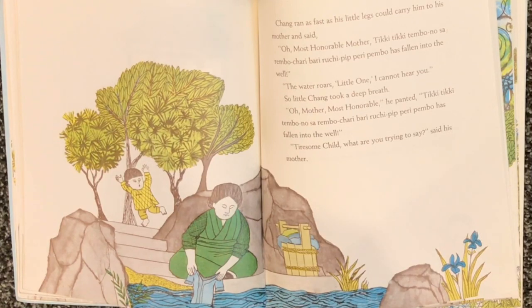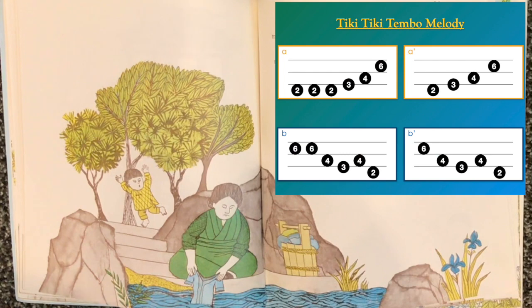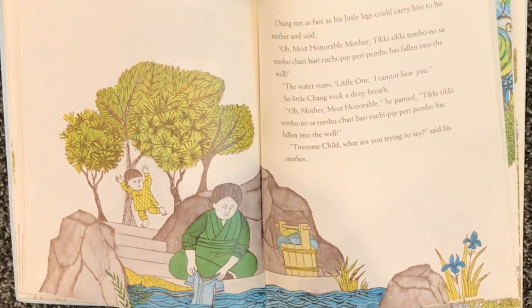"O mother, most honorable," he panted. "Tiki Tiki Tembo no Sarembo, Chari Bari Ruchi Pip Perry Pembo has fallen into the well." "Tiresome child, what are you trying to say?" said his mother.